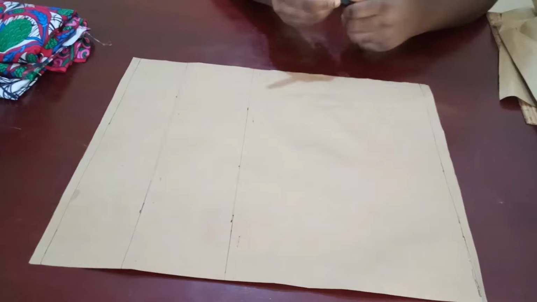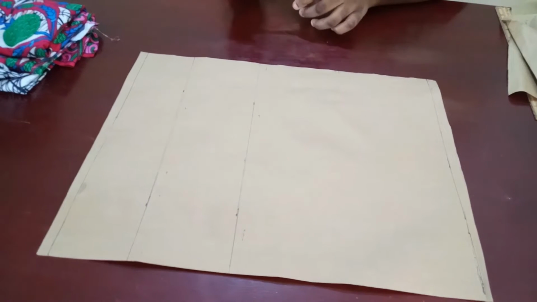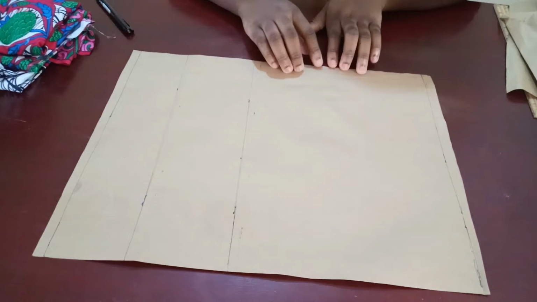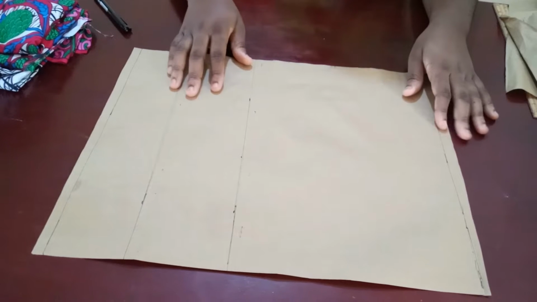I'm going to be doing this on this paper, and this part here is supposed to be on a fold. So whenever I go to trace it, I'm going to be marking this, placing this on the folded part of my fabric. So we're starting with the front bodice.